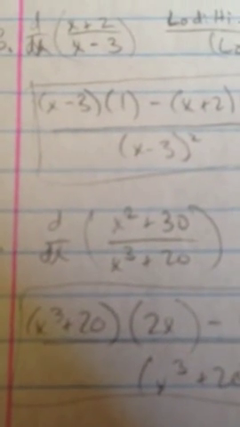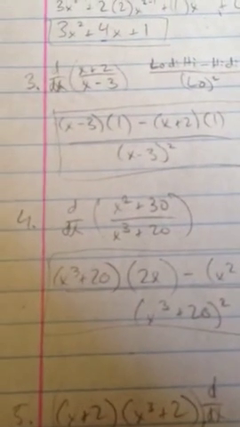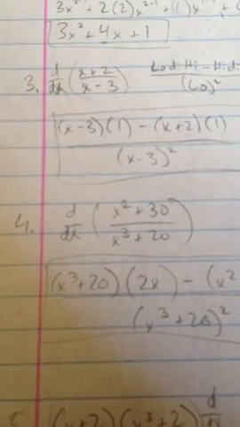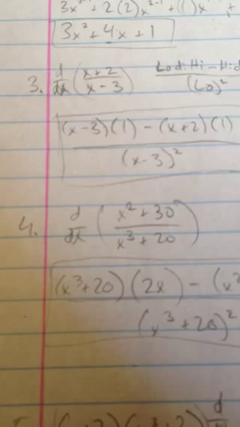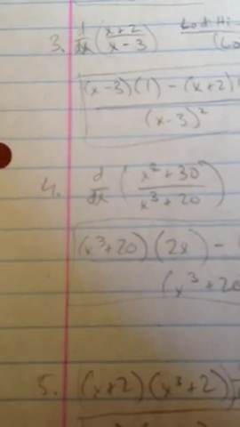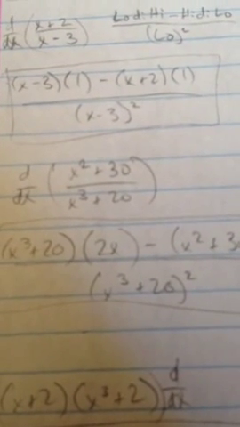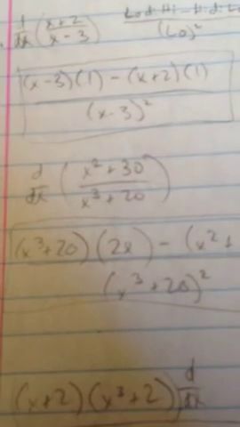Then we have this one, which we also use the quotient rule. X squared plus 30 all over x cubed plus 20. So then low, x cubed plus 20, times the derivative of the high, which is just 2x, minus high times the derivative of the low, which is 3x squared, all over x cubed plus 20 squared.